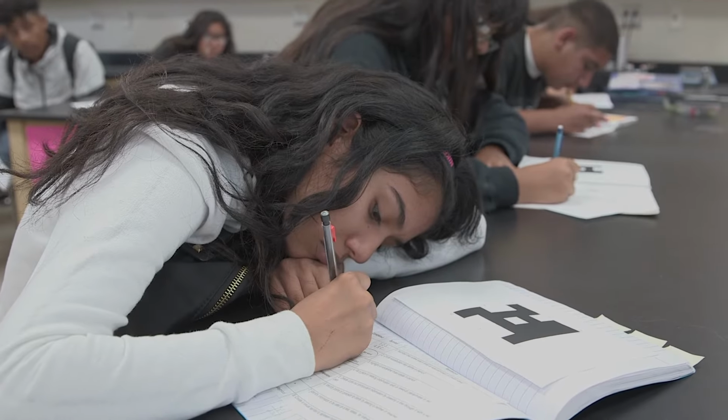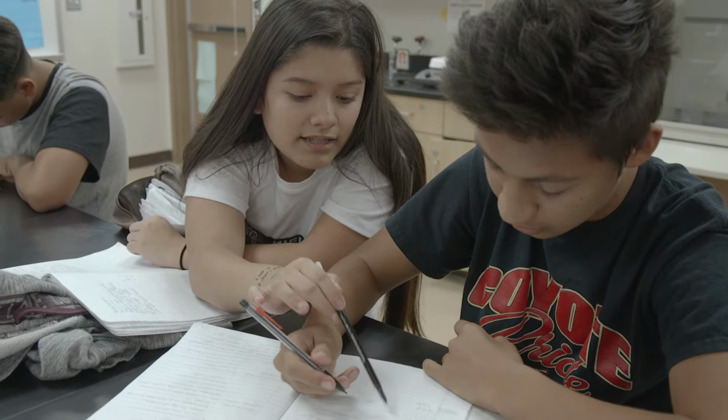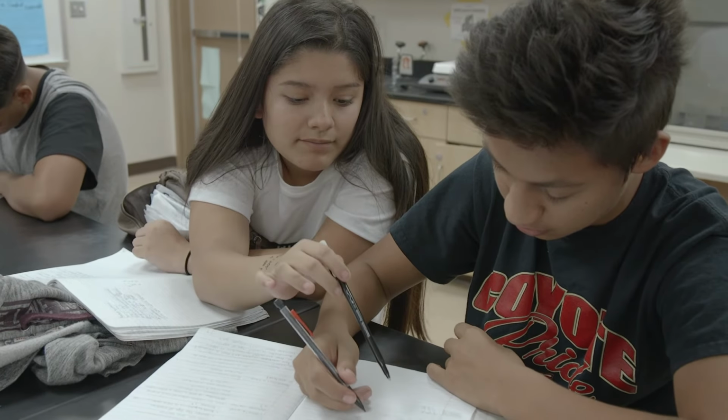I think checking for understanding is so important to do during the lesson, just because if you wait until the end of the day, end of the week, end of the unit, it's too late. You need to be able to understand their misconceptions early and then address those misconceptions rather than letting those misconceptions snowball.